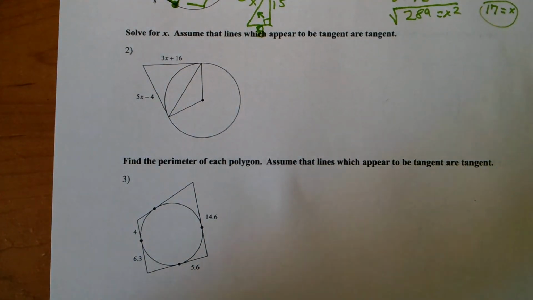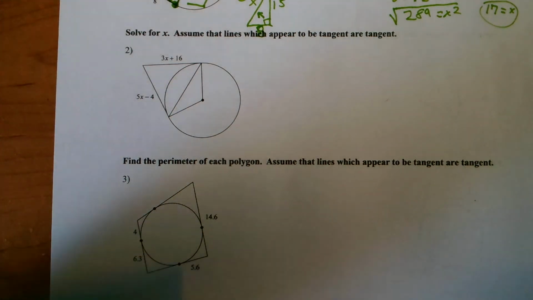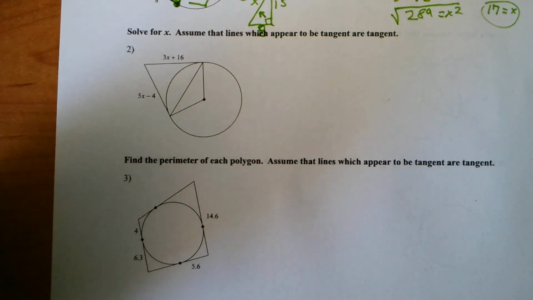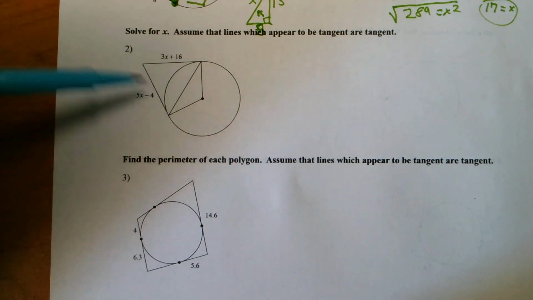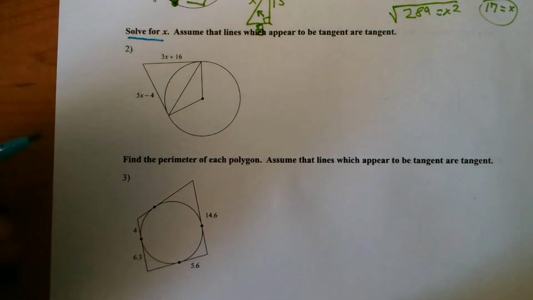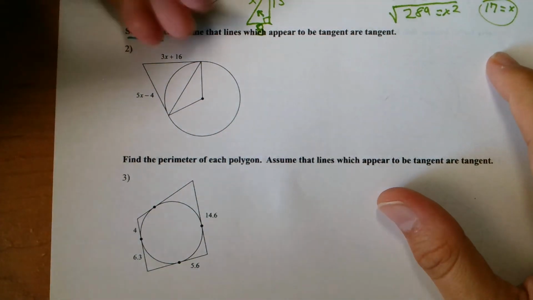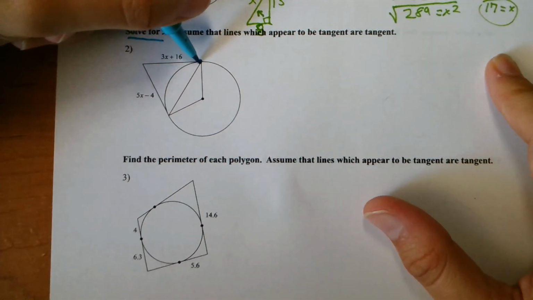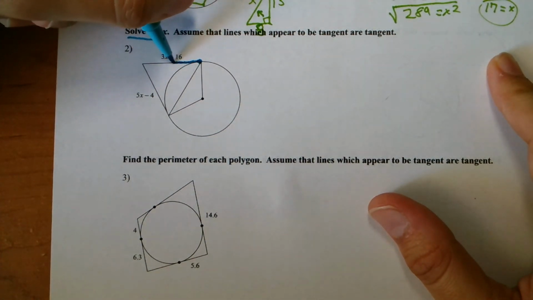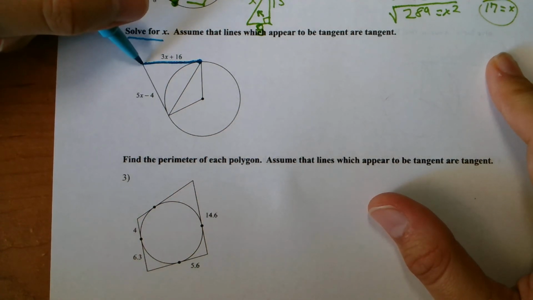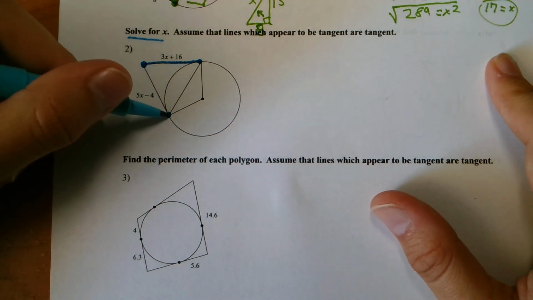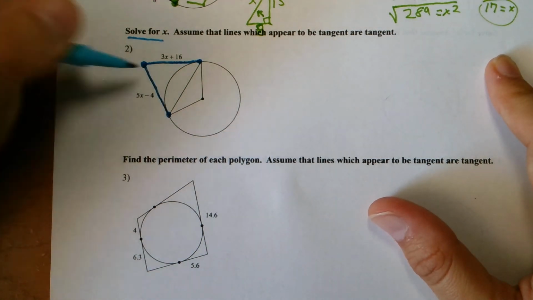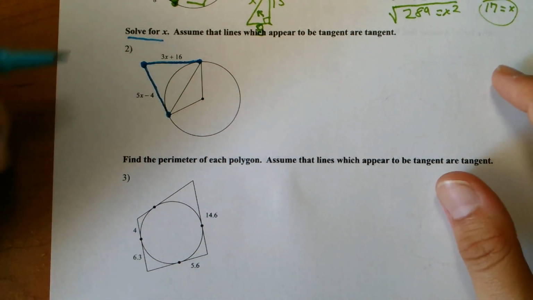For example 2, again, we're going to assume that any lines that appear to be tangent are tangent, and we are going to use these tangent segments to help us solve for x. So, I have a tangent segment right here. It has a length of 3x plus 16. And then I also have this other tangent segment over here, which has a length of 5x minus 4.